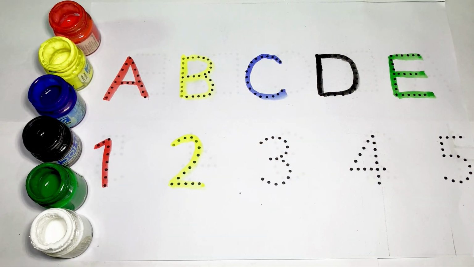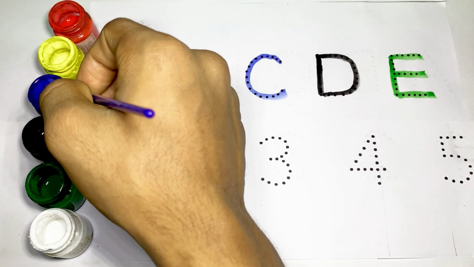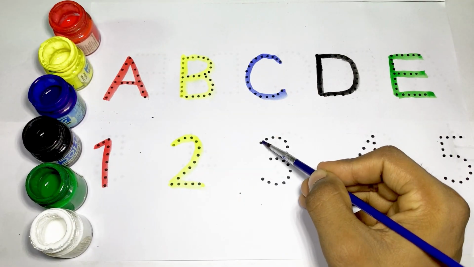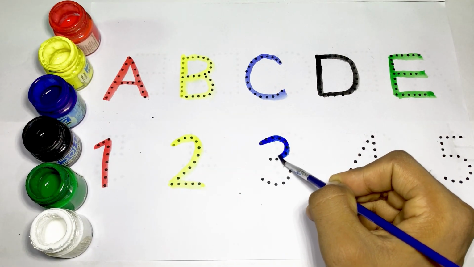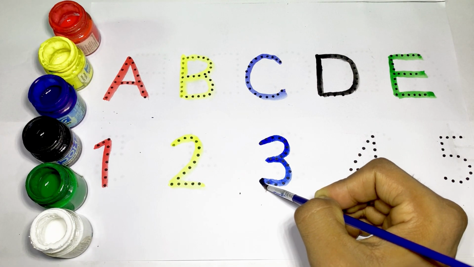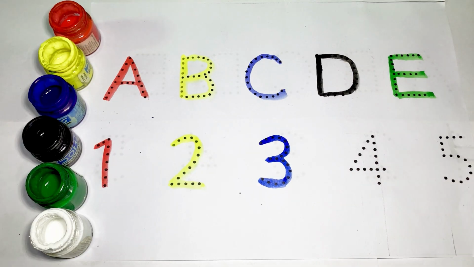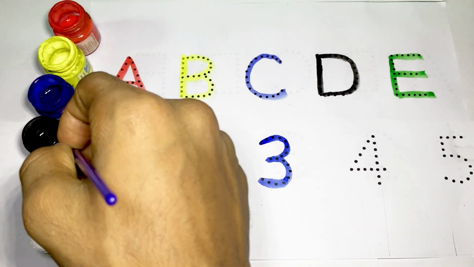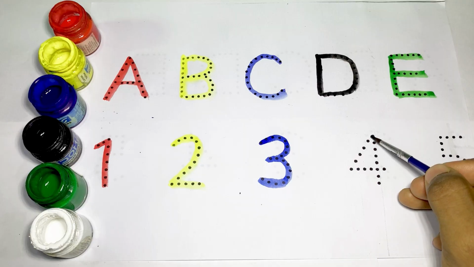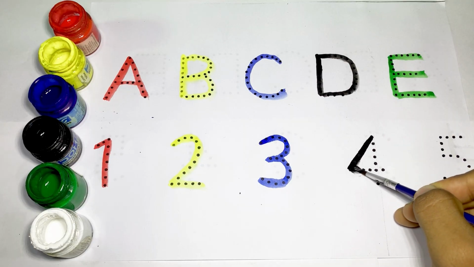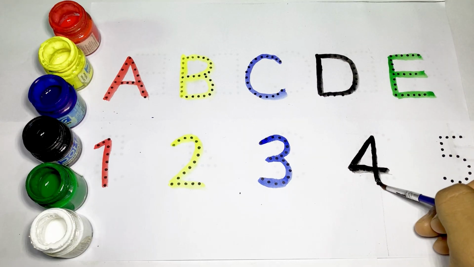Kids, now 3. The number 3, and use blue color. T H R E E, 3. The number 3. Kids, now 4. The number 4, and use black color. F O U R, 4.